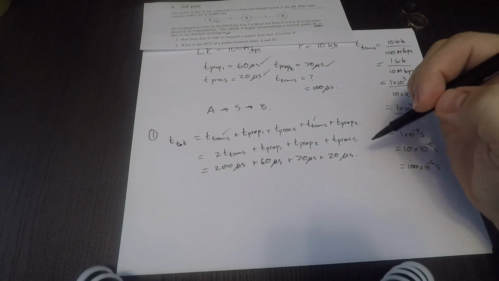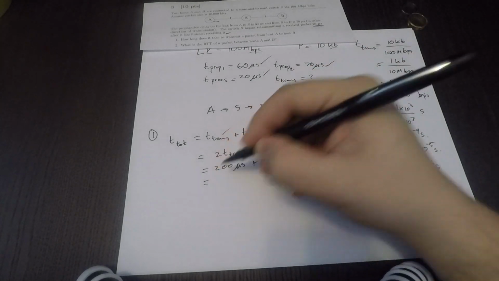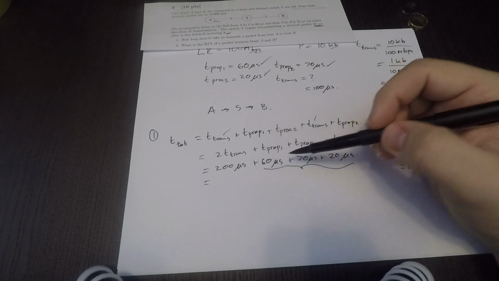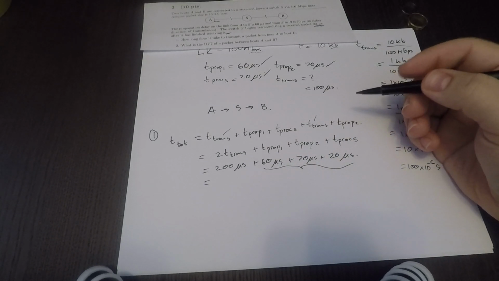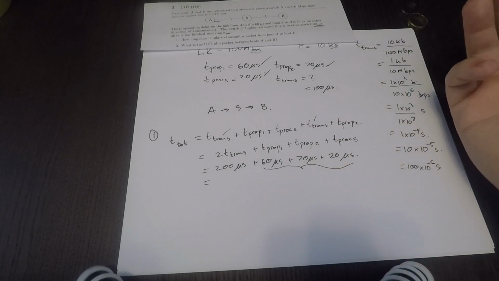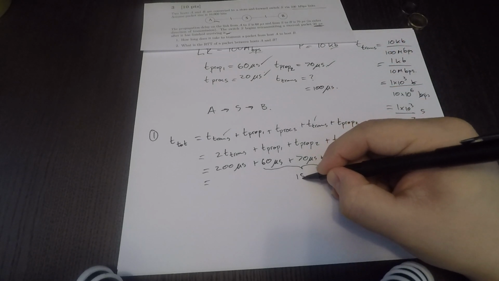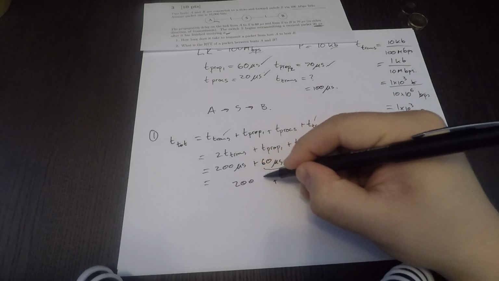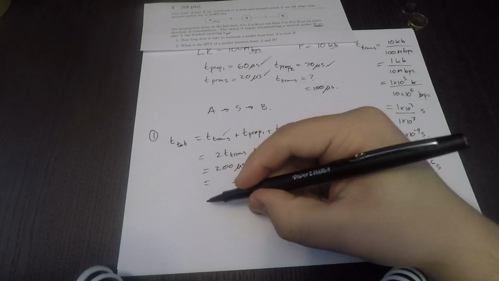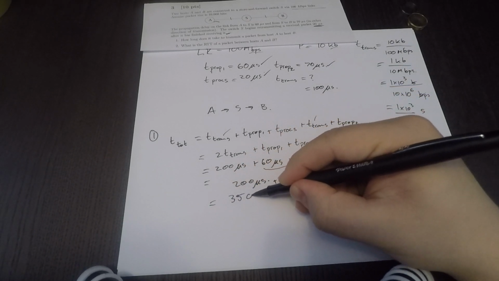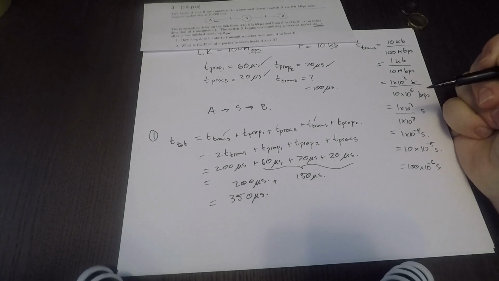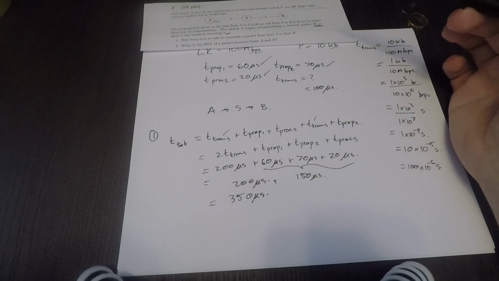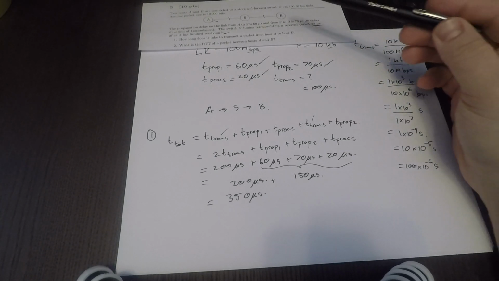So what I'll do here, just to be lazy, is group all of this together. So I have 60 plus 70 plus 20, or 70 plus 70 plus 10, which is 150, plus the 200 gives me 350. Okay. 60, 70, 20, and now let's take a look. We have 10 kb.